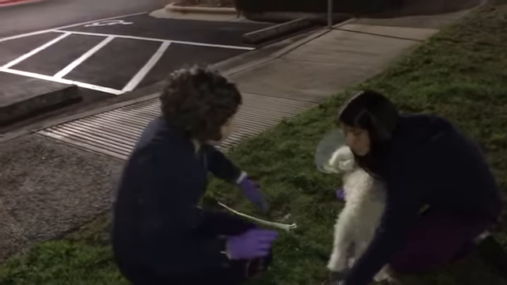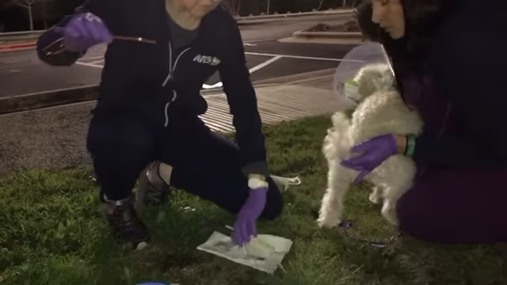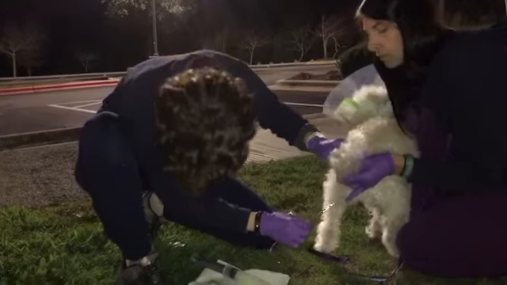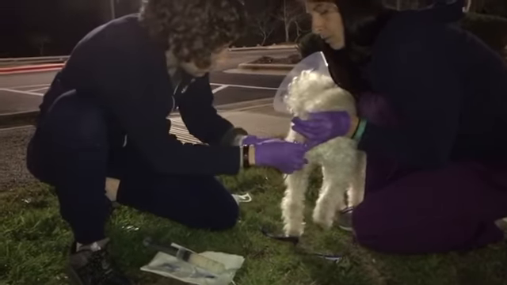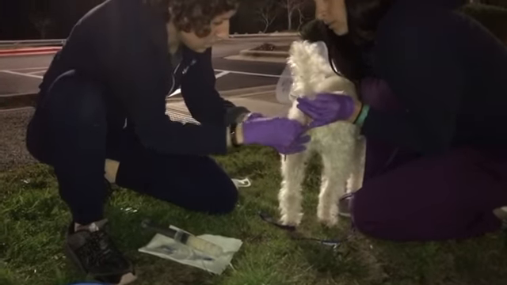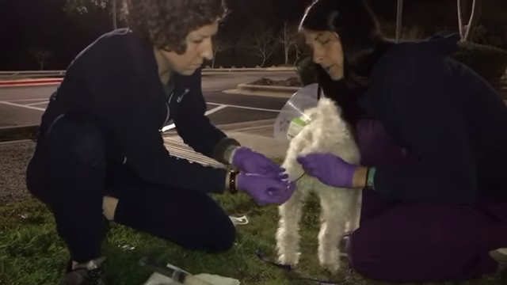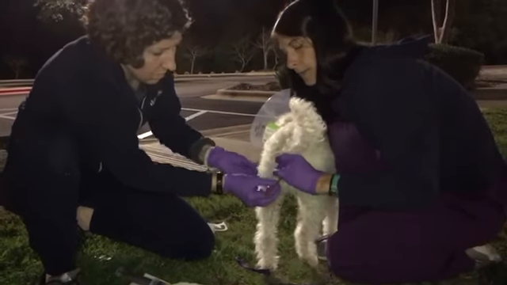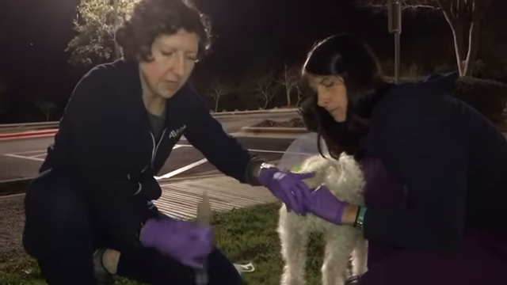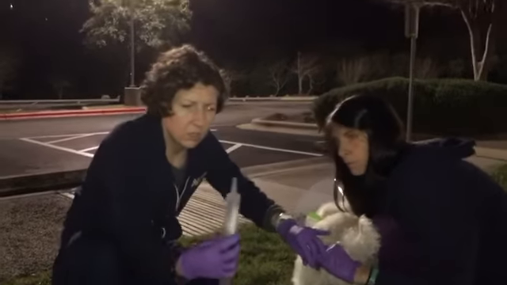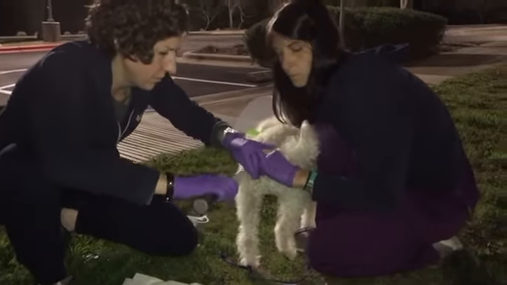Okay, so I'm going to insert this red rubber catheter, and I'm going to insert it pretty far. Wait, Bubba, hold on. That's good. A little further. Okay, so she's going to kind of pinch the rectum, and now I'm going to get the air out of the tip of this. There we go. And just nice and steady.